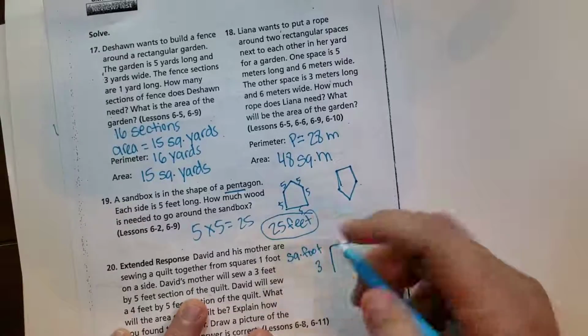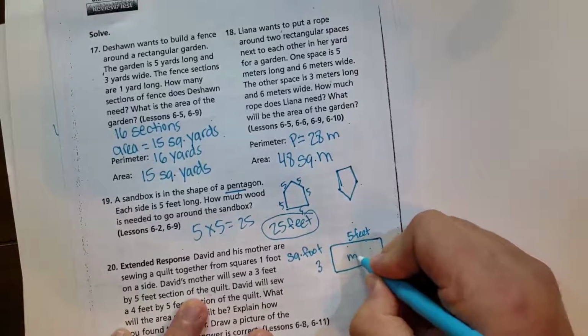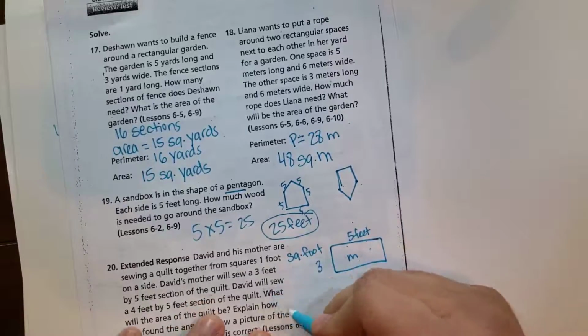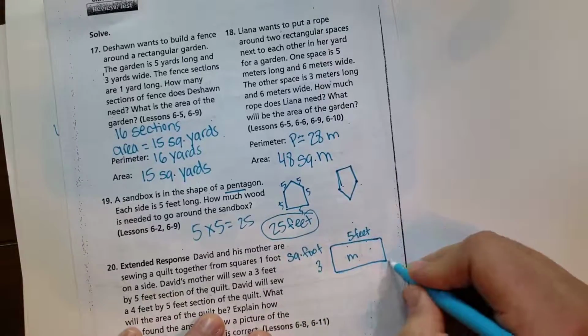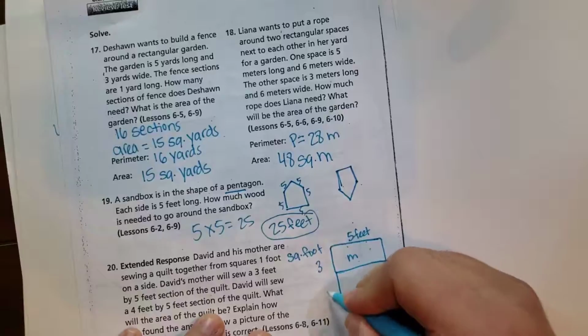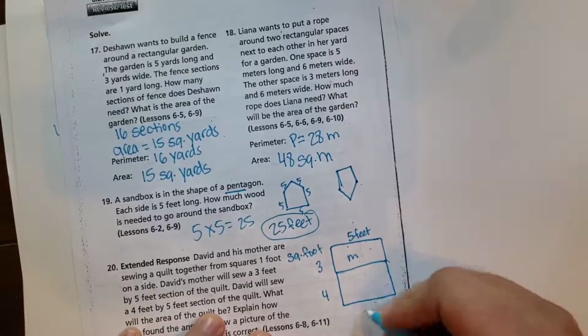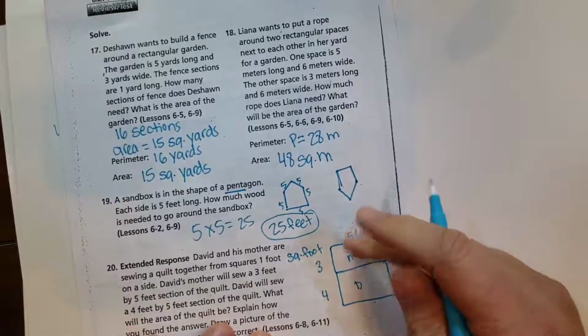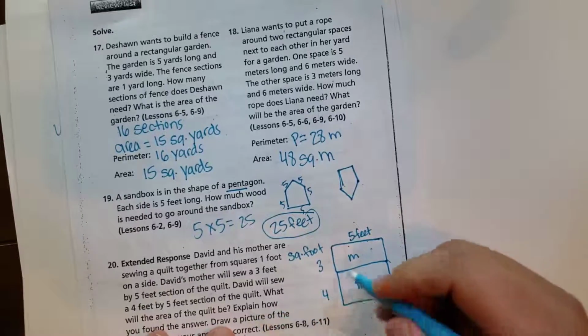So if this is 5 feet and 3 feet for the mom, this is his mom, so I'm going to put an M on this shape. And then it says David is going to sew 4 feet by 5 feet. So see, this is still the 5 feet here, but he's going to go 4. So his is a little bit longer than his mother's. There's David's. So if we combine them, they want to know what will the area of the quilt be.